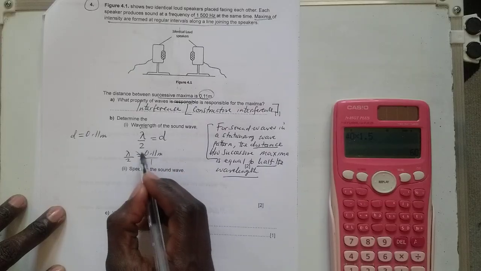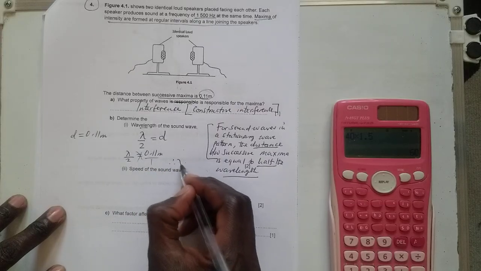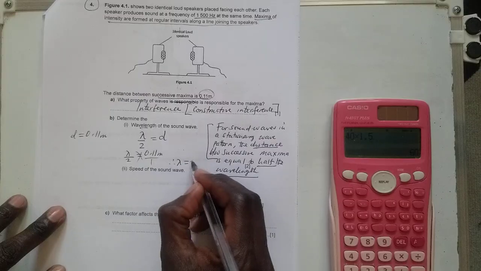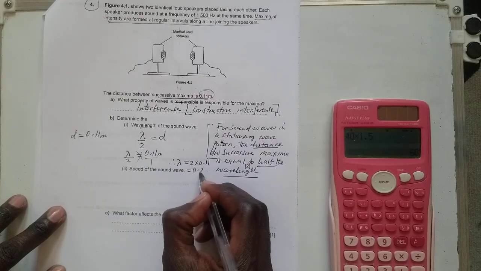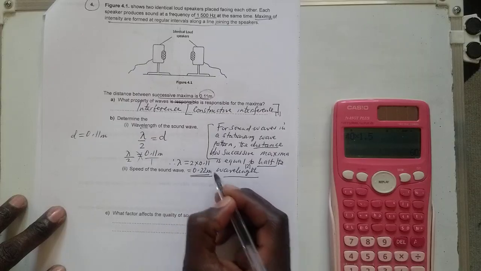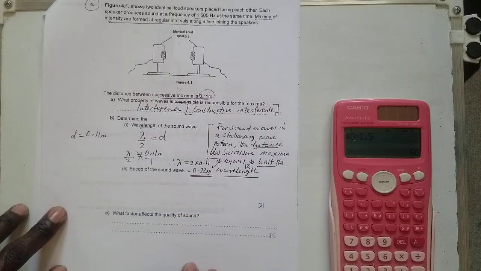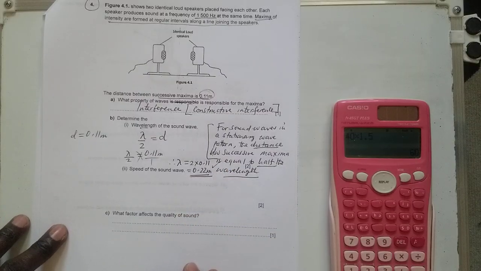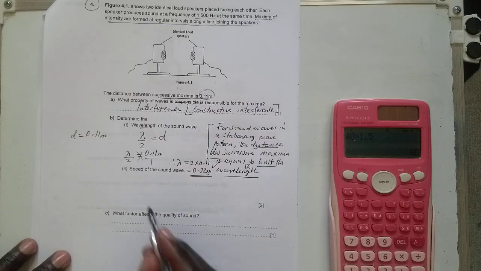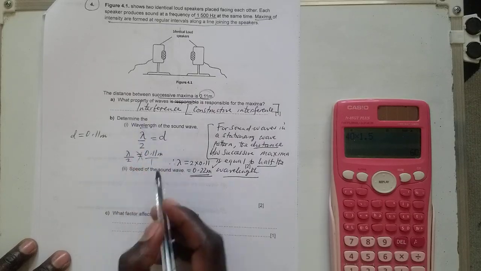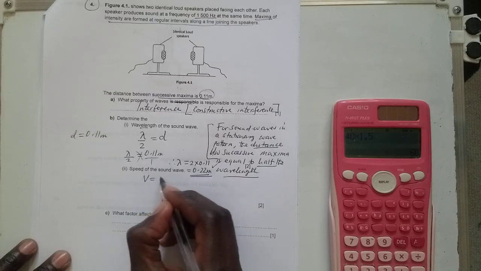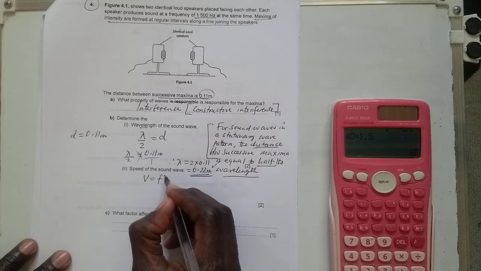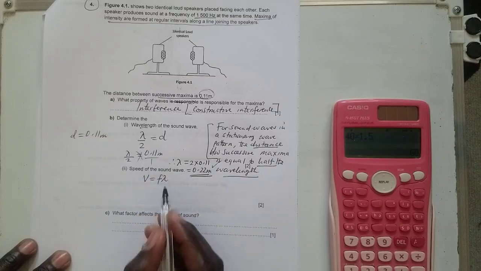Remember, you can cross multiply. Therefore, your wavelength will be 2 multiplied by 0.11, which will give you 0.22 meters. So 0.22 is simply the wavelength. Then it says determine the speed of the sound wave. So remember, from the wave equation, speed is equal to frequency times wavelength.